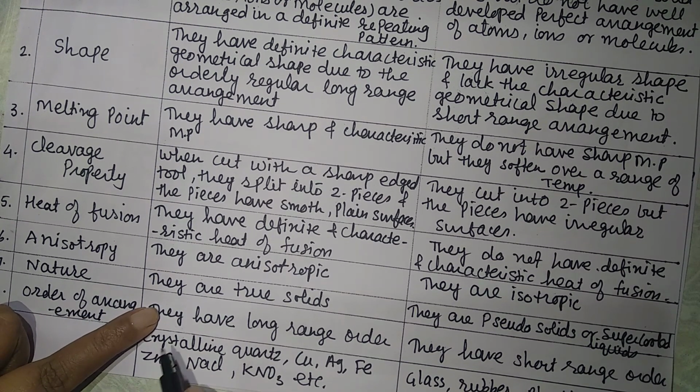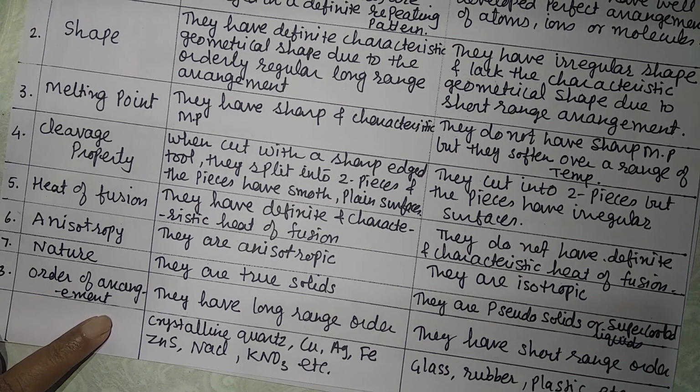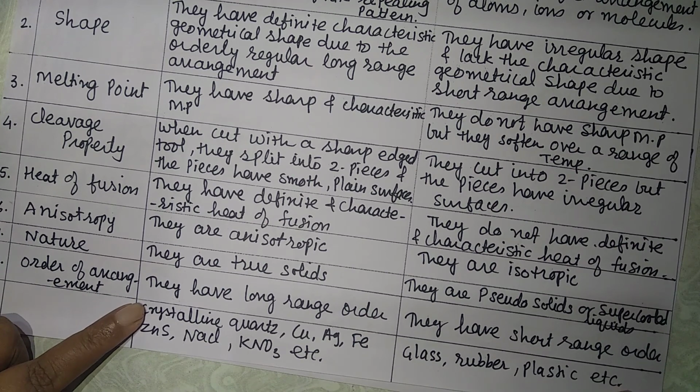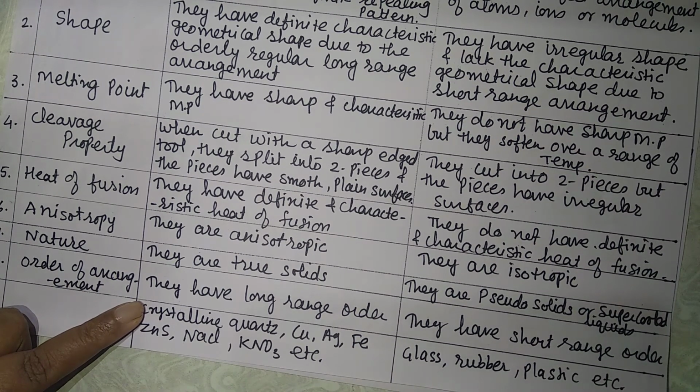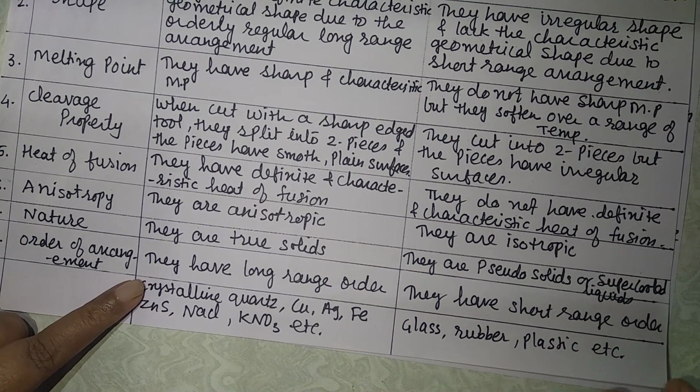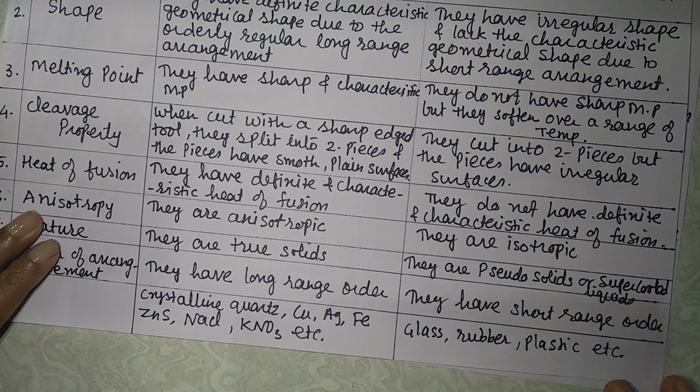Now next, nature. The crystalline solids are true solids, while amorphous solids are pseudo solids or supercooled liquids. Order of arrangement: crystalline solids have long range order, while amorphous solids have short range order. Now the immediate thing, what can be the examples for crystalline and amorphous solids?